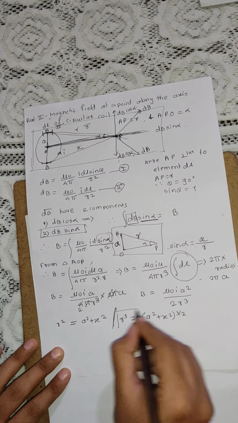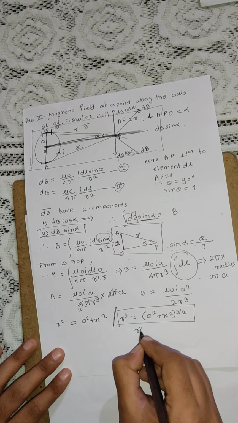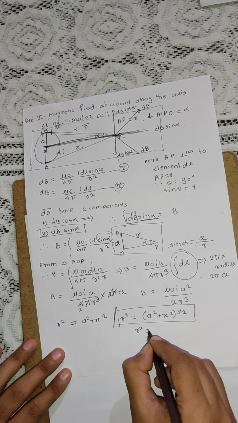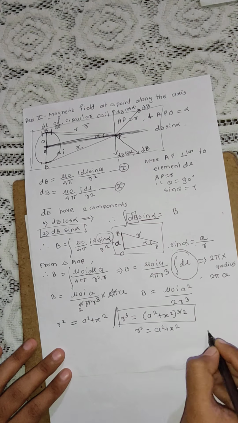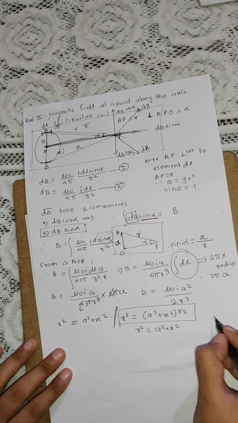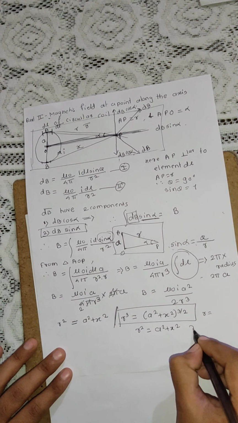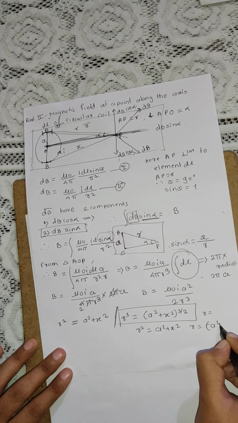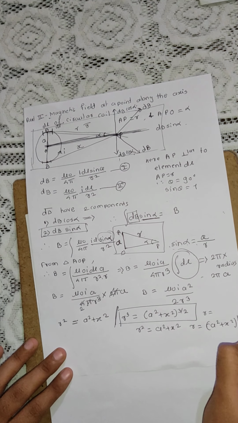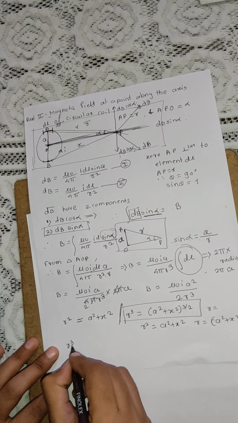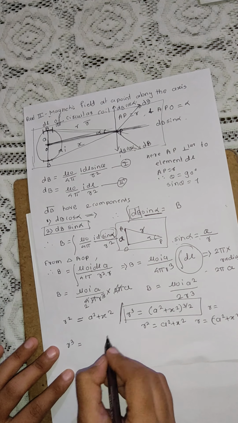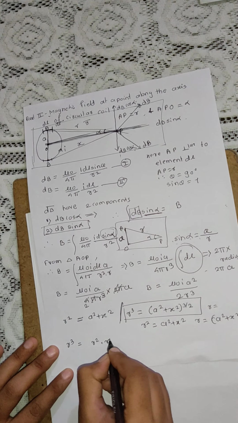Can you understand this step? r square is a square plus x square. Then r is a square plus x square to the power 1 by 2, taking square root. Then r cube is equal to r square into r.